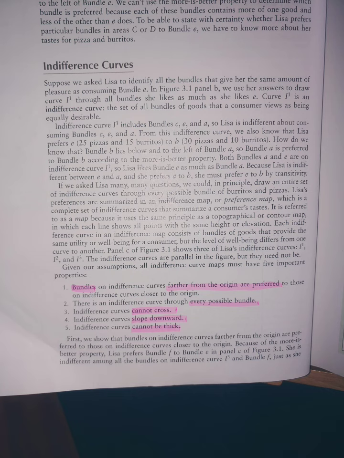Each indifference curve in an indifference map consists of bundles of goods that provide the same utility or well-being for a consumer, but the level of well-being differs from one curve to another. Panel C of figure 3.1 shows three of Lisa's indifference curves, I¹, I², and I³. The indifference curves are parallel in the figure, but they need not be.